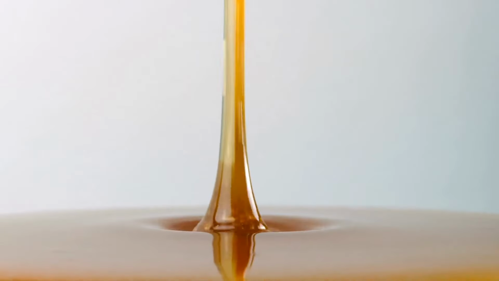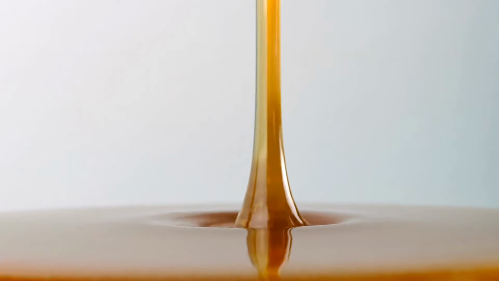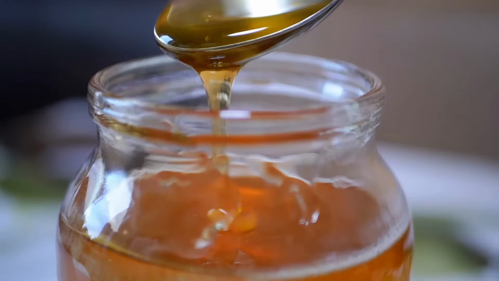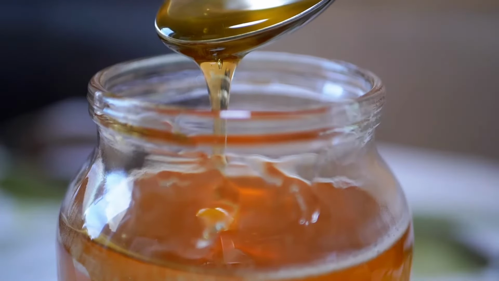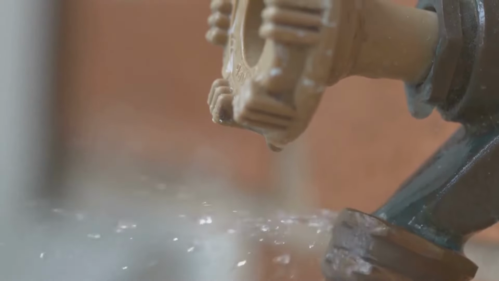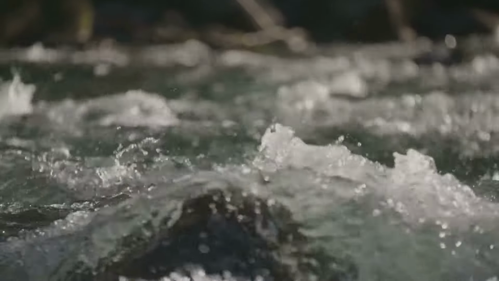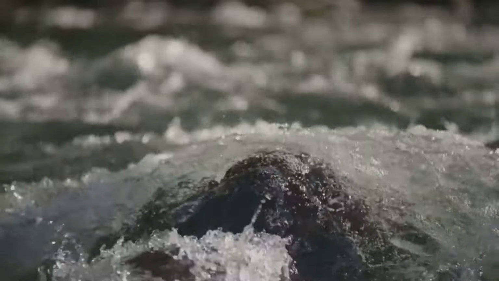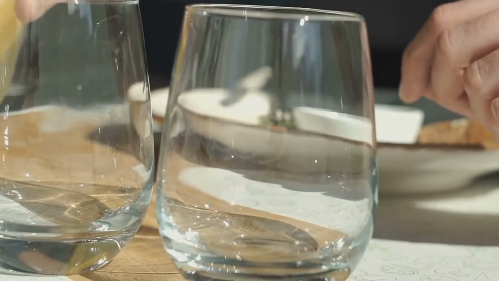Let's consider pouring syrup versus pouring water. Syrup flows slowly and steadily, almost oozing. This is due to its high viscosity and low Reynolds number. It moves in a controlled laminar manner. Water, on the other hand, flows quickly and can splash. Its lower viscosity and higher Reynolds number mean it can transition to turbulent flow more easily. The difference in behavior is striking.